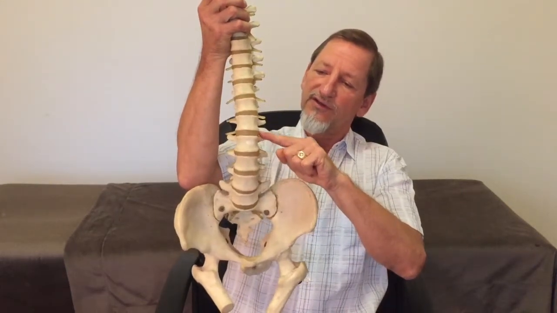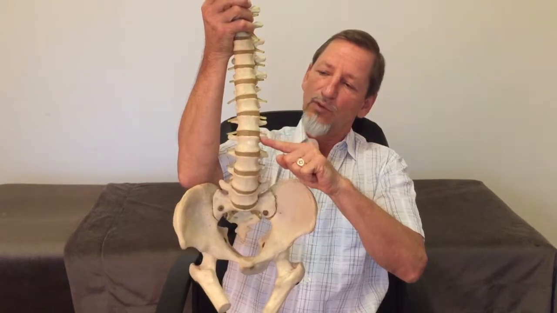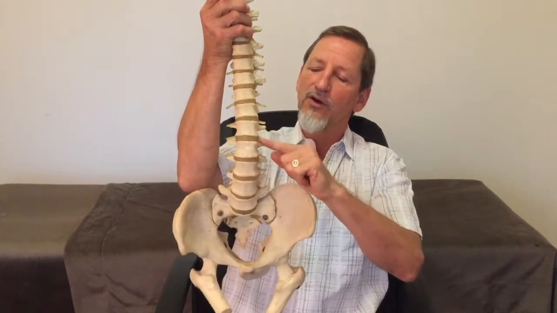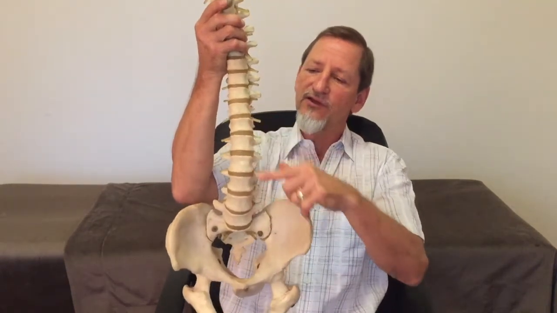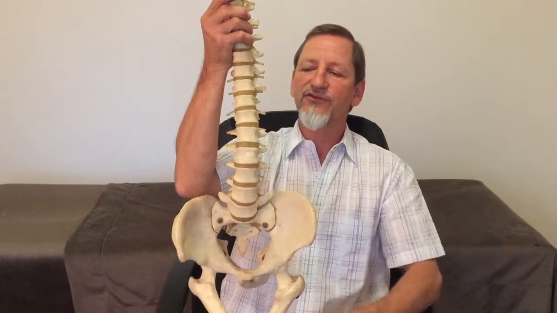Now you can see the disc actually makes up about 1/4 of the height of the bone. Okay, so as you get older, these discs wear out and they lose their ability to absorb water. So this is actually why when you're older, you're shorter than you are when you're younger, because 20 or so discs times a little bit adds up to a few inches of your height.